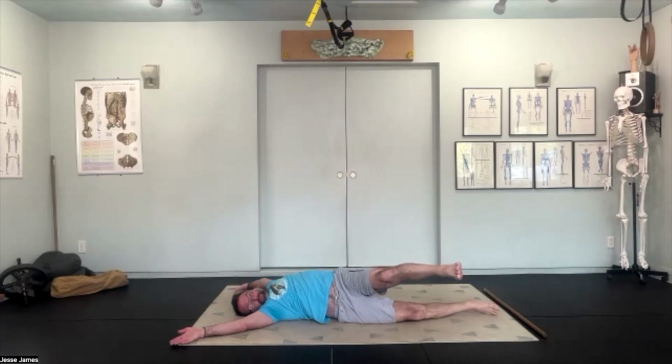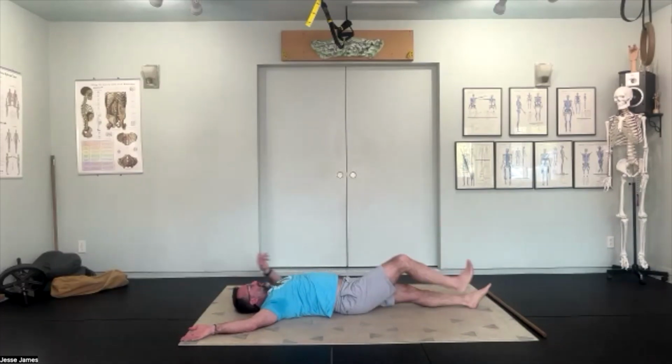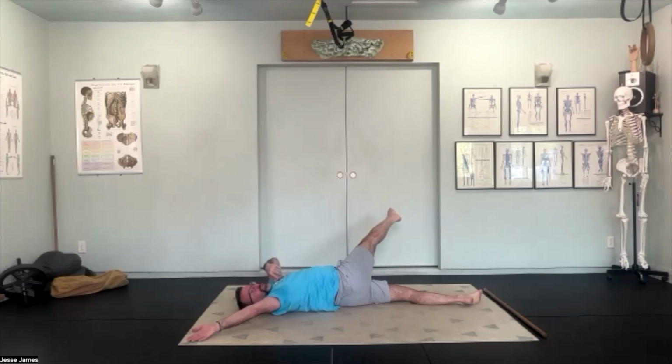As you get into it, we can start to reach and extend a little bit more and a little bit more. As I reach through those fingertips or toe tips, we're allowing that shoulder to come up, but I want to also reach away through the fingertips, creating that nice tension from fingertip to toe tip.